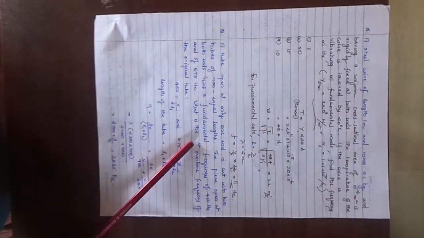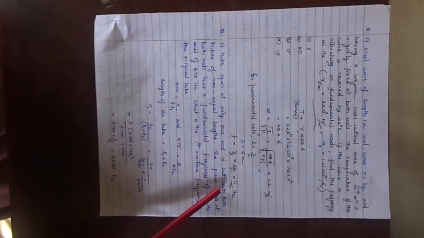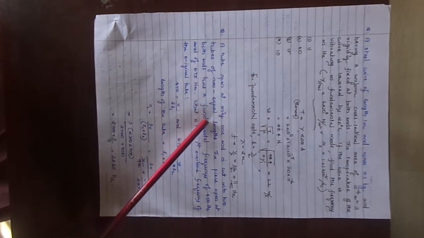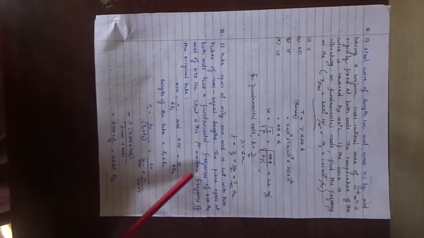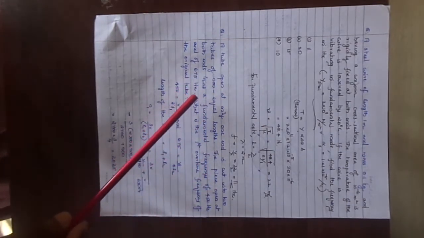Look, another question, a good question. A tube open at only one end is cut into two tubes of unequal length. The piece open at both ends has a fundamental frequency of 450 Hz and the other of 675 Hz. What is the first overtone frequency of the original tube?